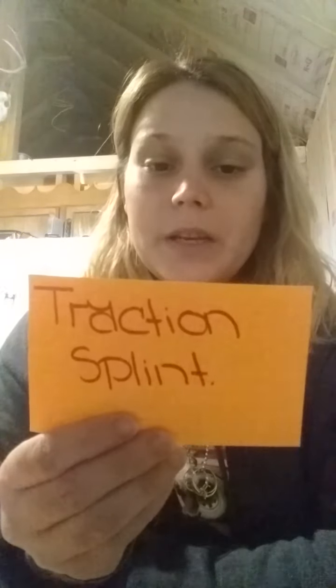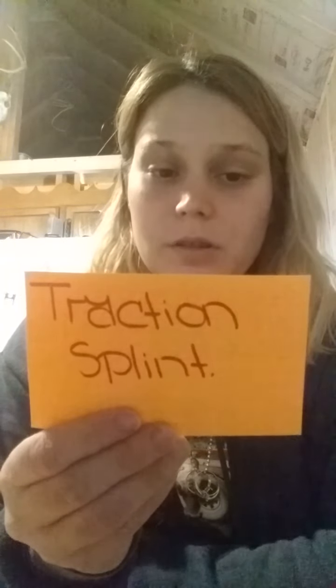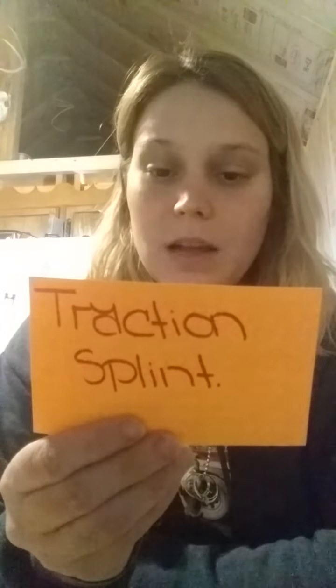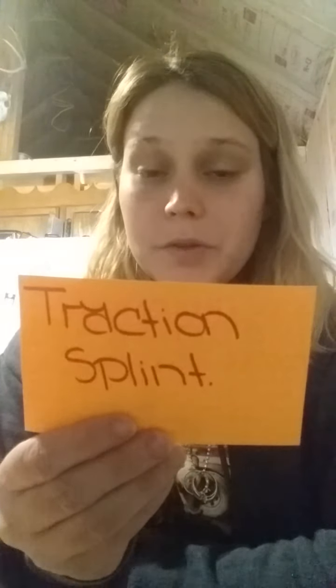A traction splint is a splint that applies constant pull along the length of the lower extremity to help stabilize the fractured bone and reduce muscle spasms.